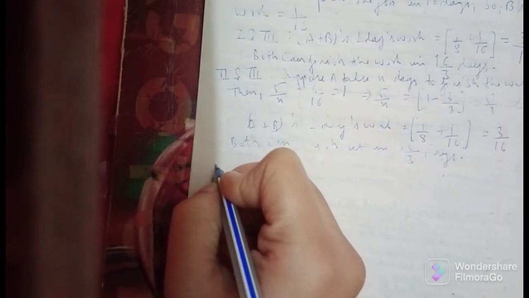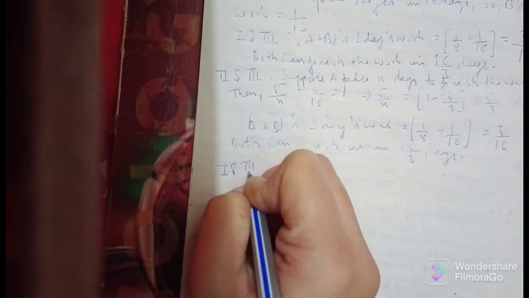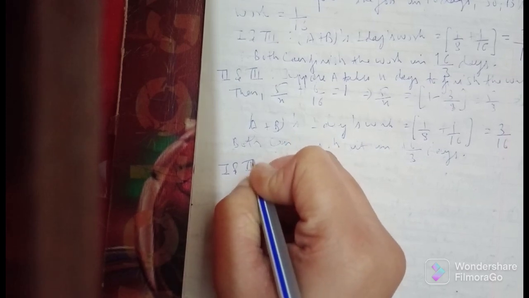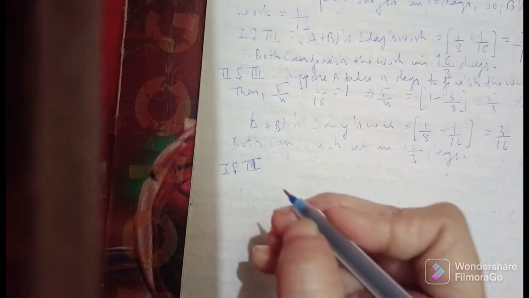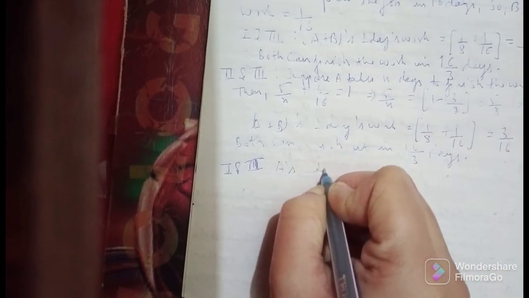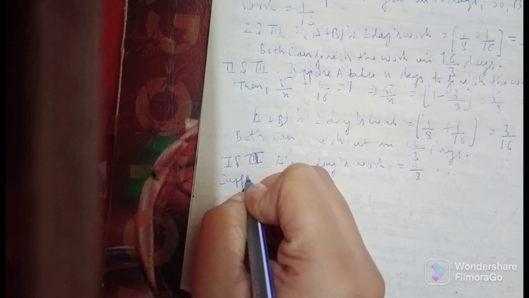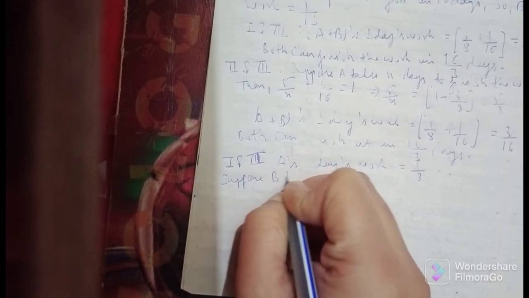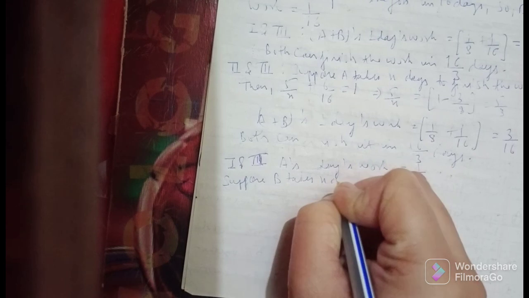Now for first and second, here A's one day's work equals 1 by 8. Suppose B takes X days to finish the work.